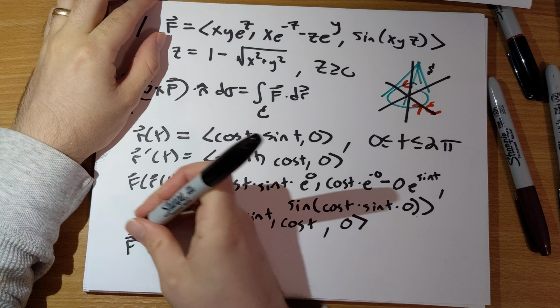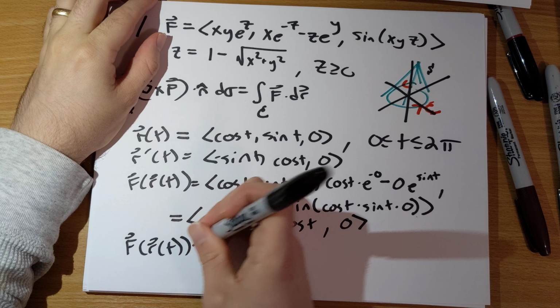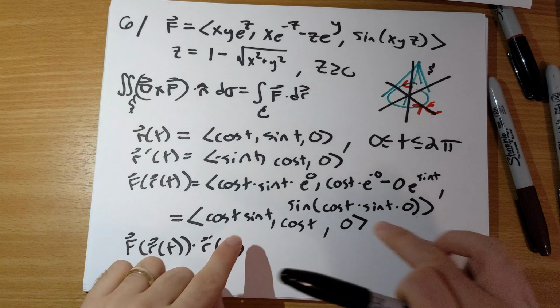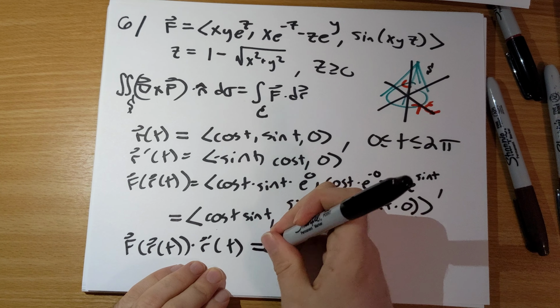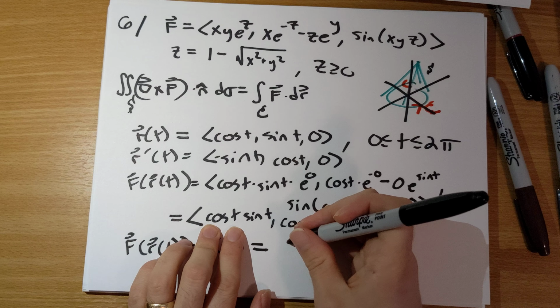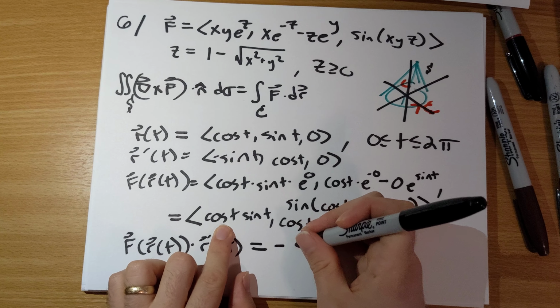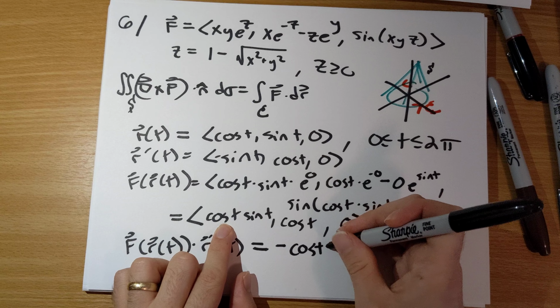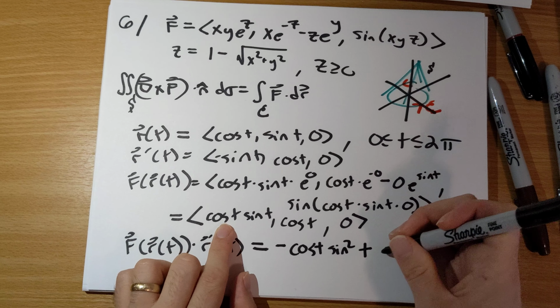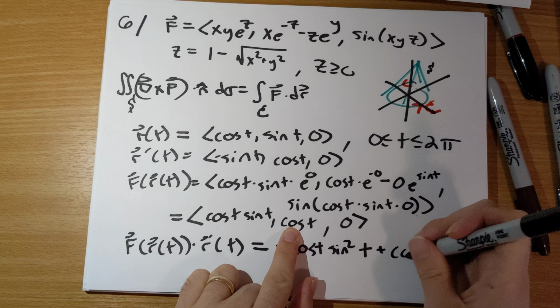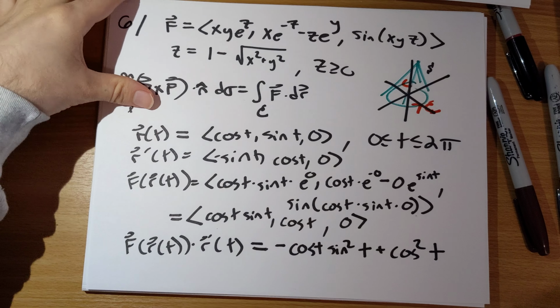So then f of r of t dot r prime of t is going to be negative cosine t sine squared t plus cosine squared t.